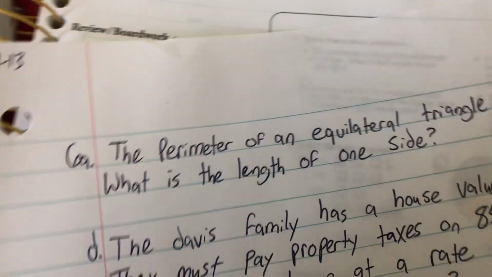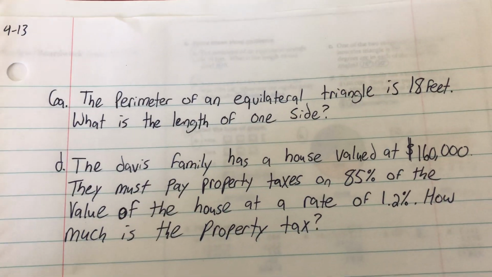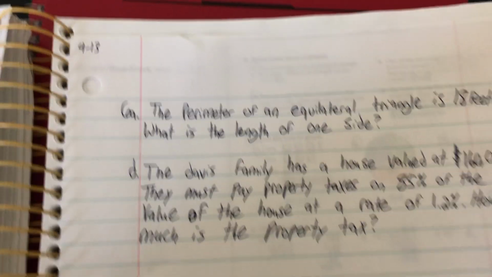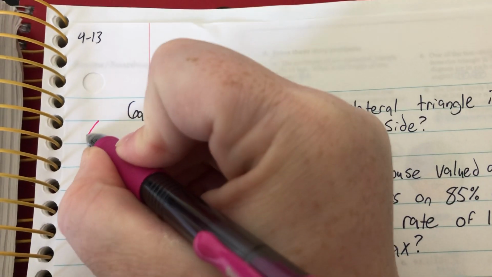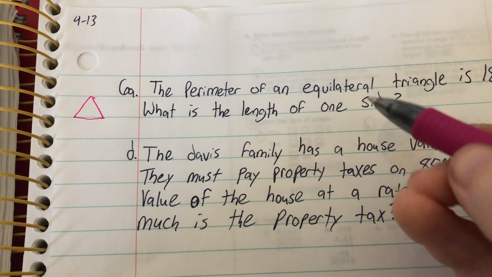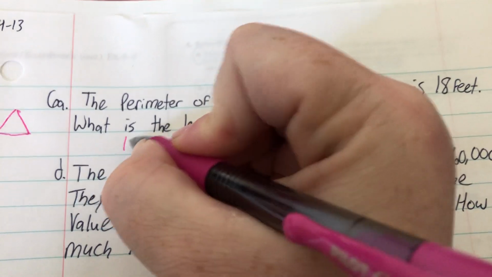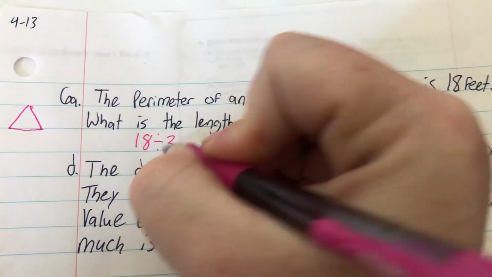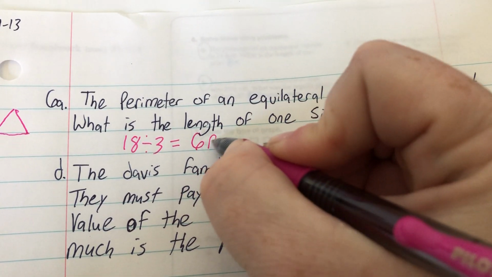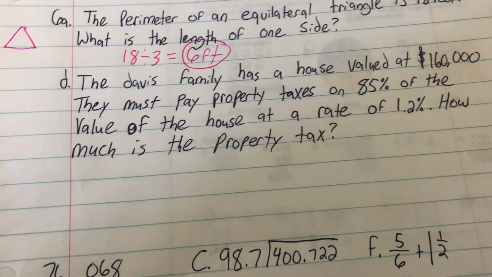Okay, for number 6, it's a word problem. 6a is the perimeter of an equilateral triangle is 18 feet. What is the length of one side? Well, if you remember, equilateral is one where all sides are the same length. So there's 3 sides. All we have to do, 18 divided by 3. Each side is going to be 6 feet. Super simple. Don't overthink it.